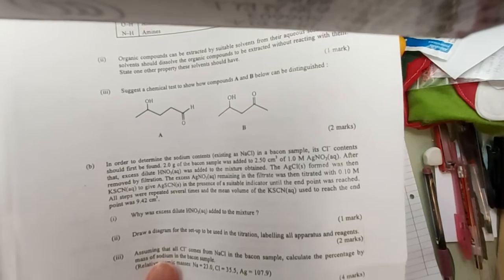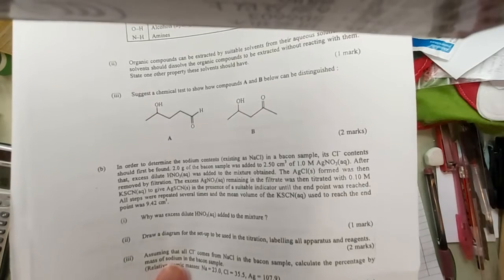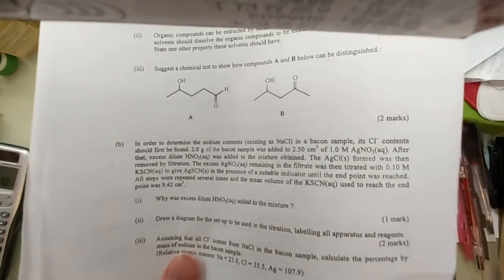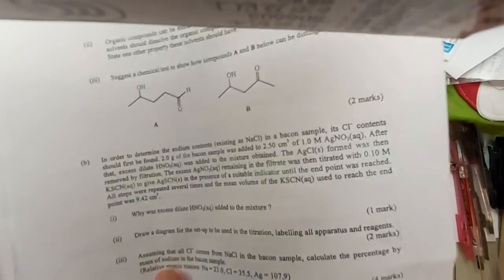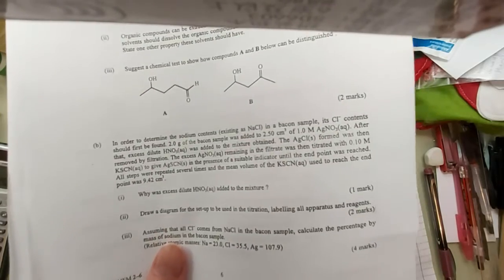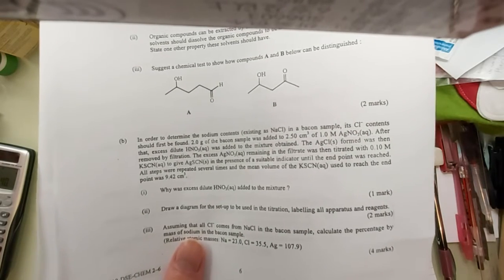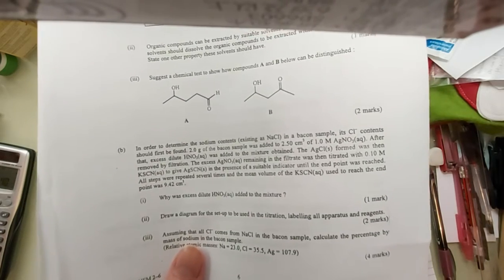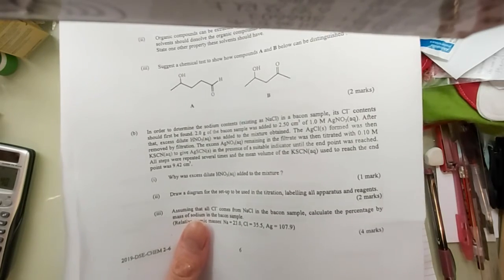After that, excess dilute nitric acid was added to the mixture, and then the silver chloride formed was removed by filtration. The excess silver nitrate remaining in the filtrate was then titrated with 0.1 M KSCN to give AgSCN in the presence of a suitable indicator until the endpoint was reached. All steps were repeated several times, and the mean volume of KSCN used to reach the endpoint was 9.42.